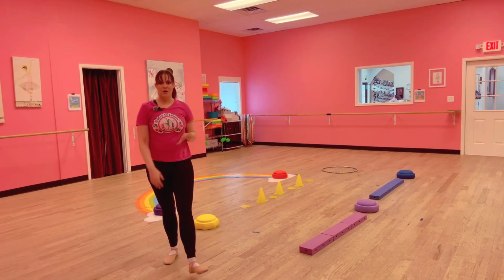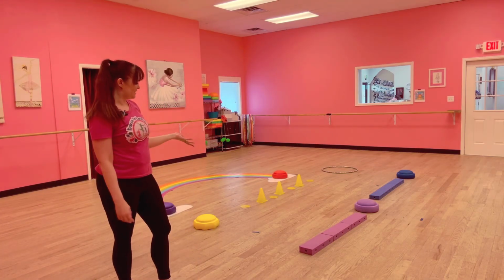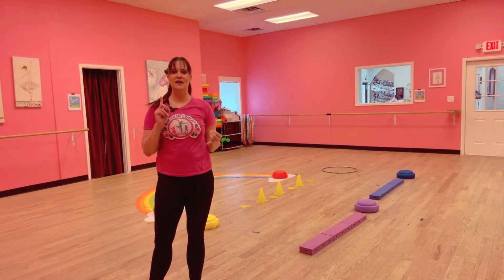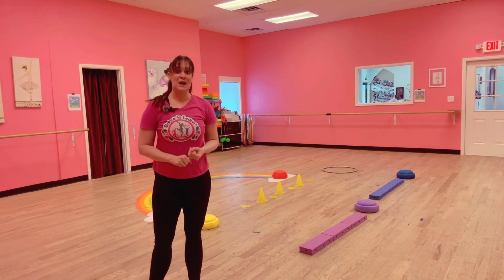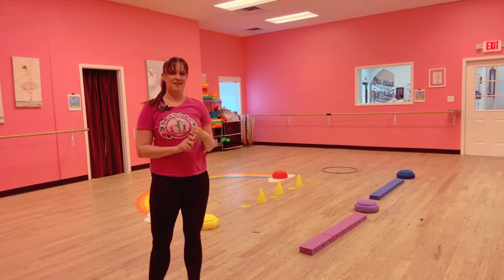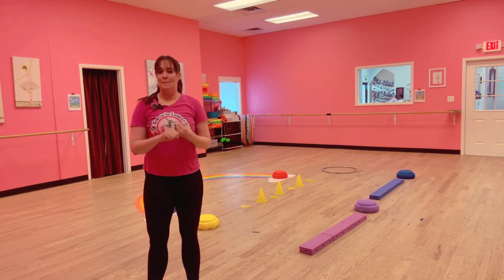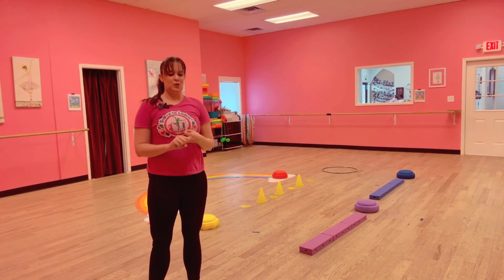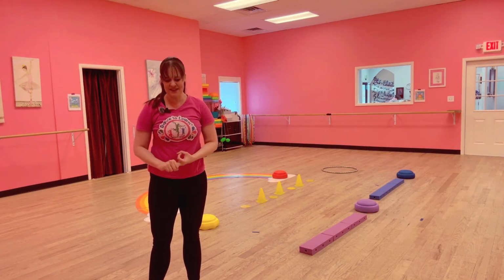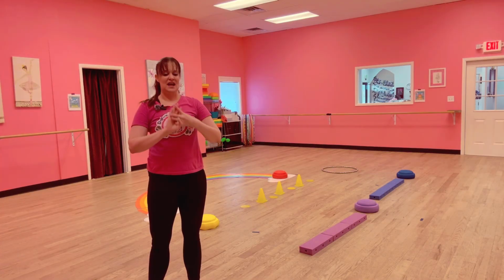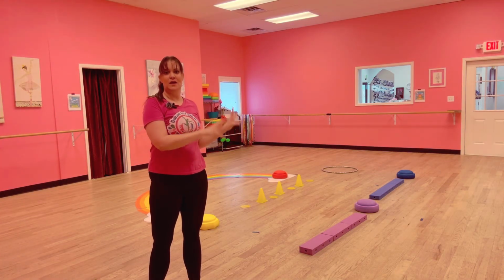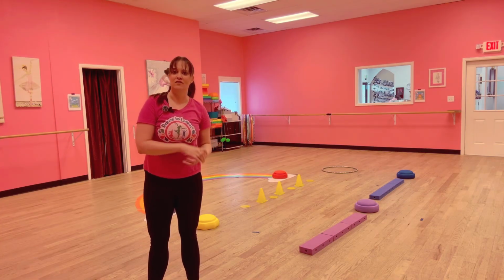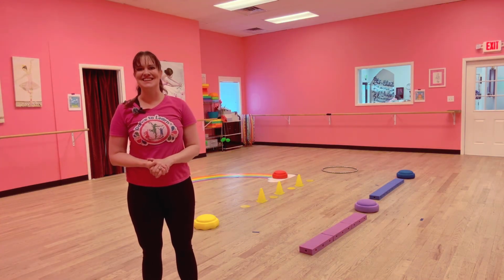And now I'm going to show you how we can use this exact same setup. I'm going to share a story dance pathway exploring the dance element of action. I'm going to do one exploring the dance element of body, one exploring the dance element of space, one exploring the dance element of time, and then this one was the dance element of force. So let's get into today's video.